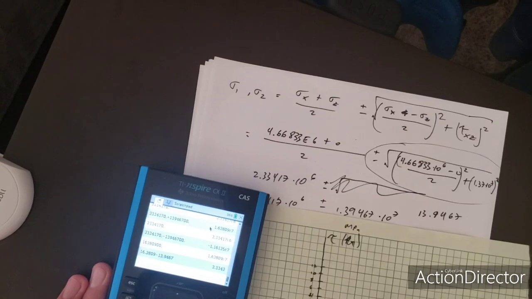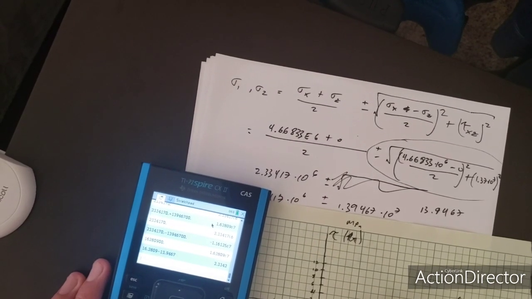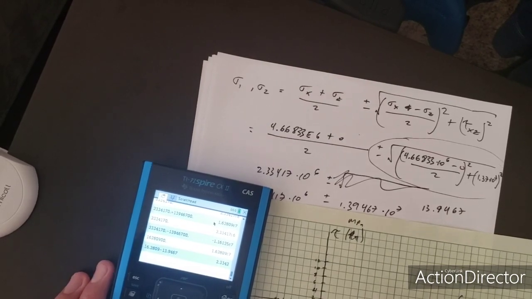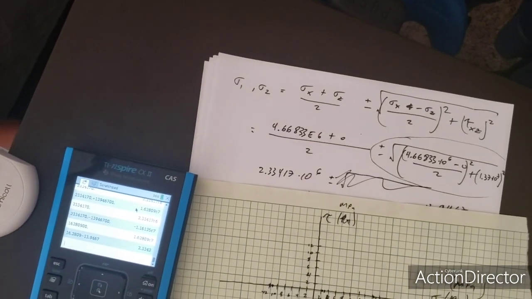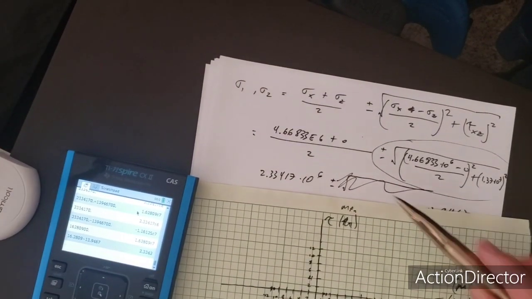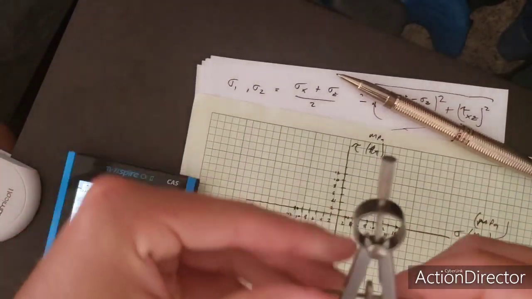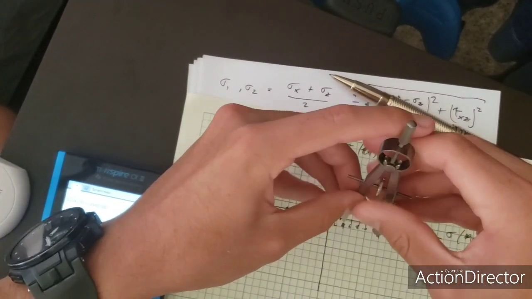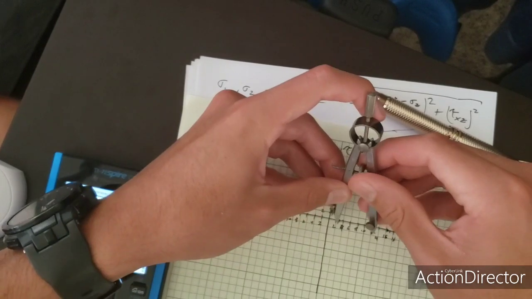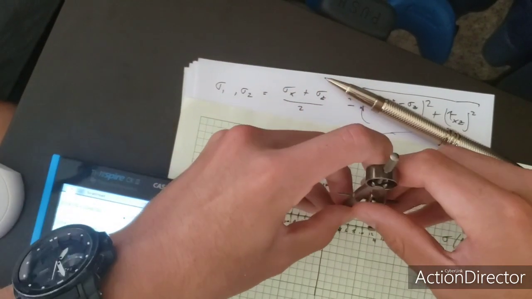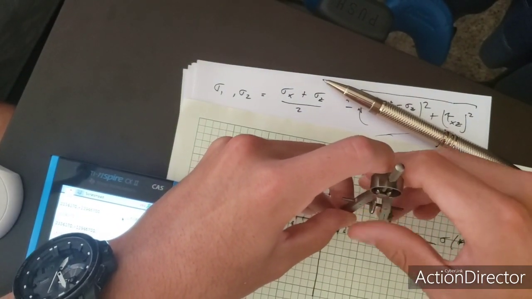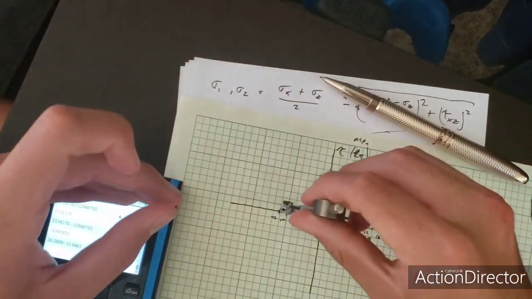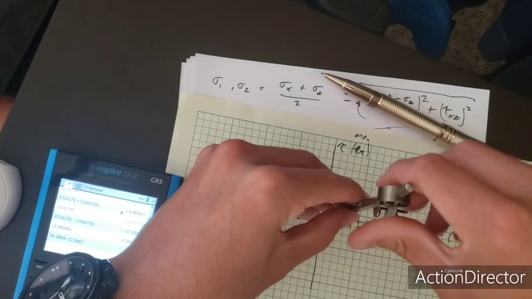So 2.334 is right around here. This is 3, right around there. I use this simple tool to make things easier for myself, because we already know the radius here. There's no need to do anything else but find this and go back to either principal stress, and the radius should be the same. Yep, it aligns perfectly if I try to flip it.